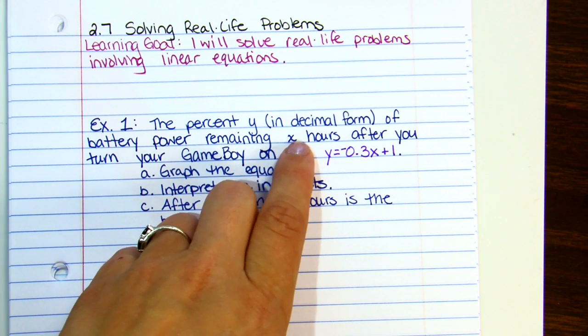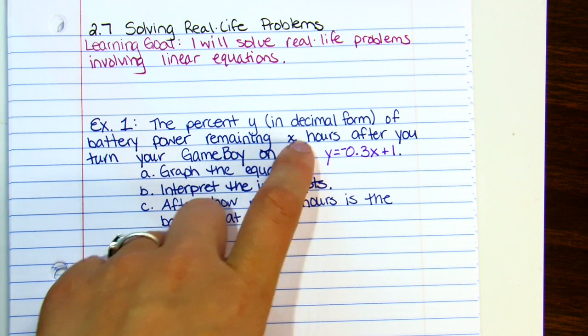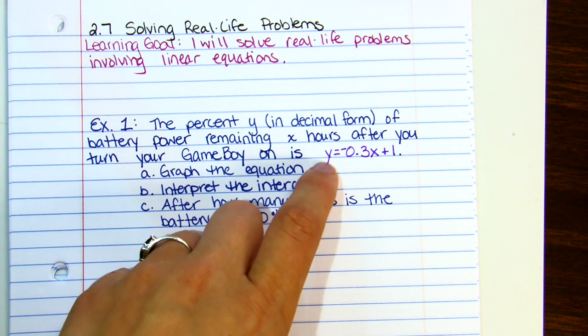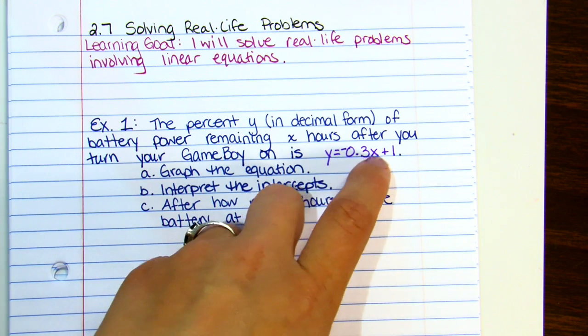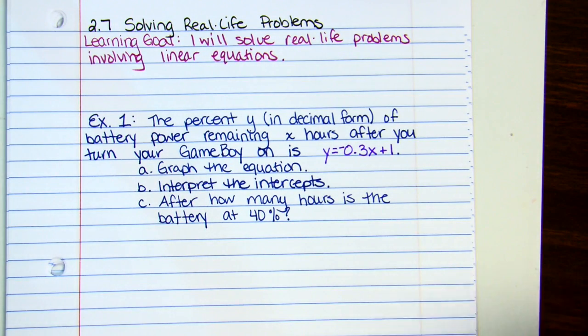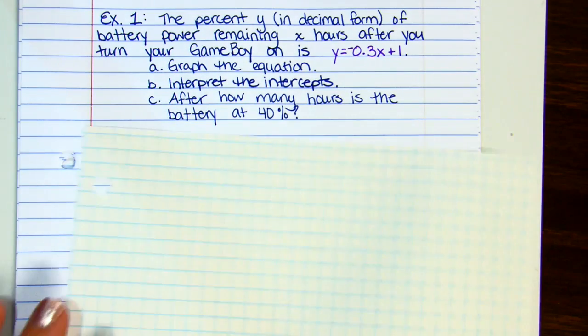X is representing our time, how many hours have gone by since you've turned on your Game Boy. Y is representing how much battery power you have left given that you've had it on for this many hours. So our first step here says to graph the equation.